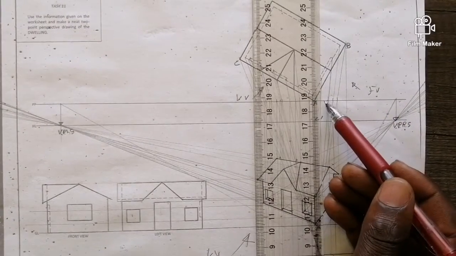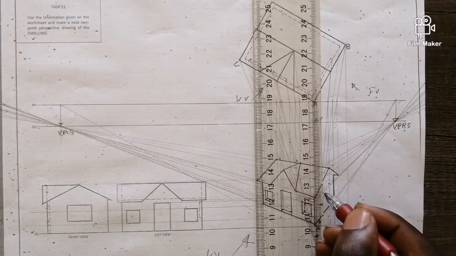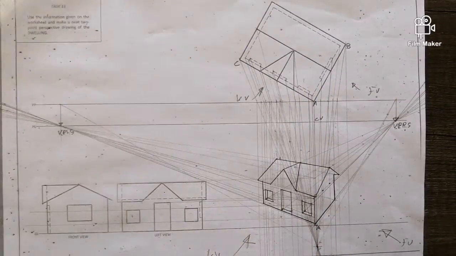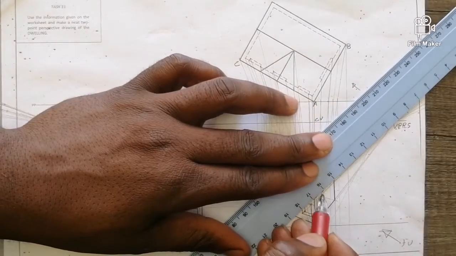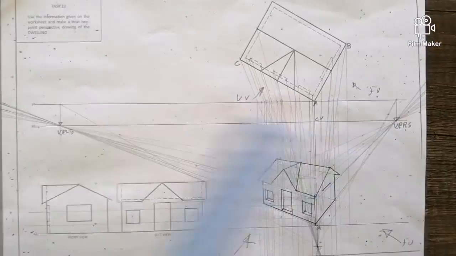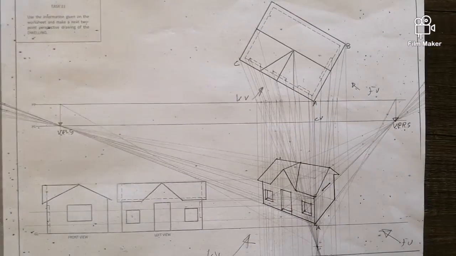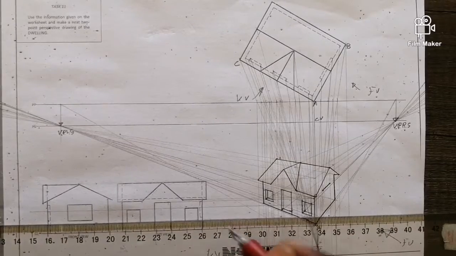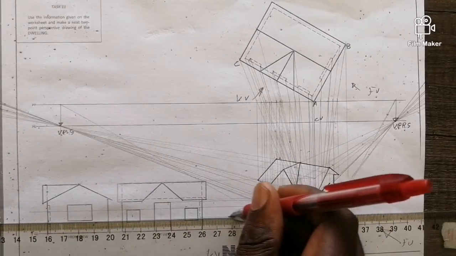From there go vertically down, which means it's right there, you understand. So have it like this, then go vertically down, because it's that one, there it goes.